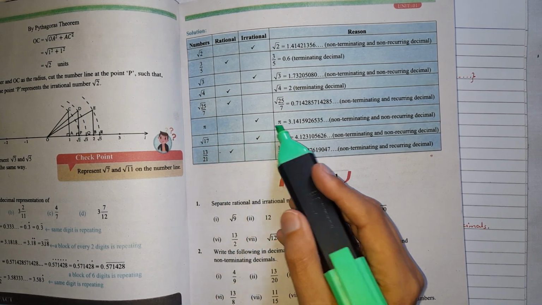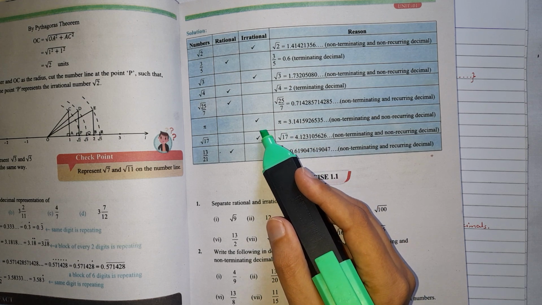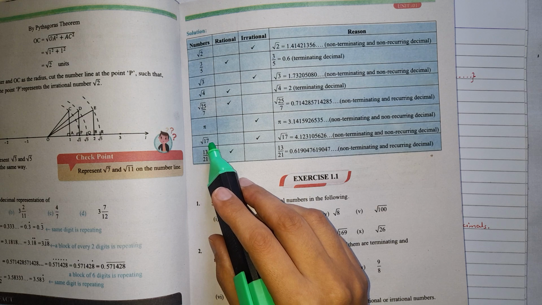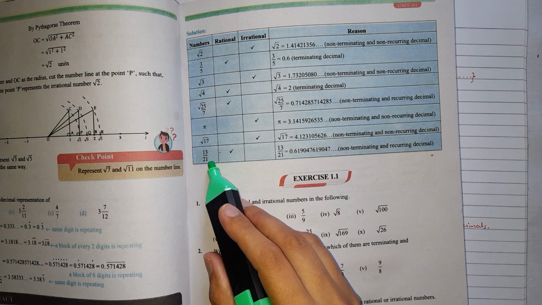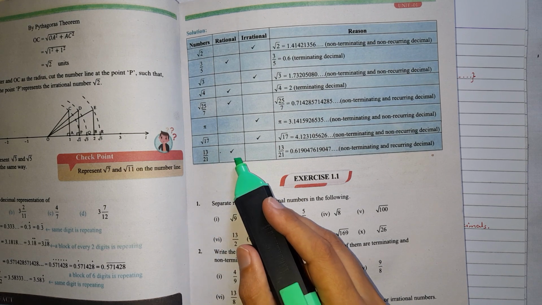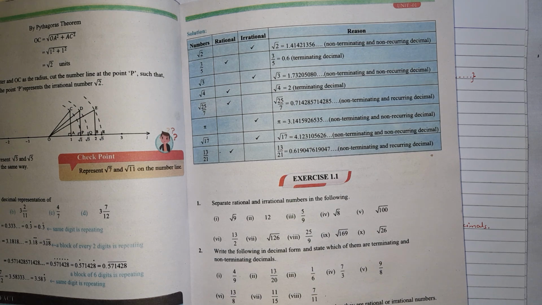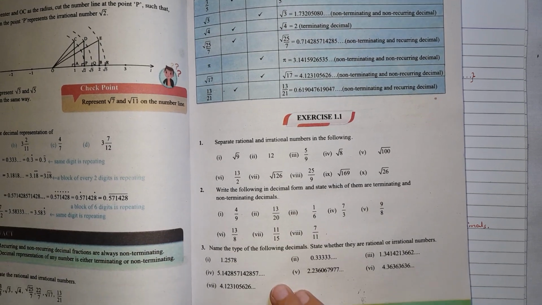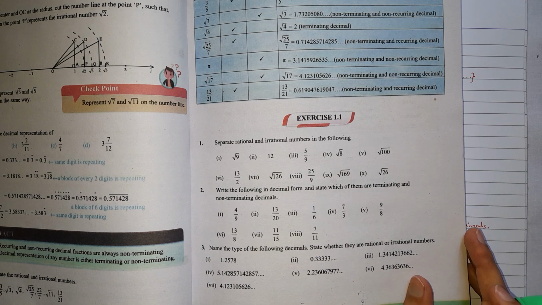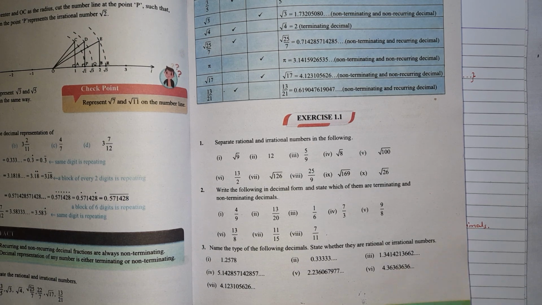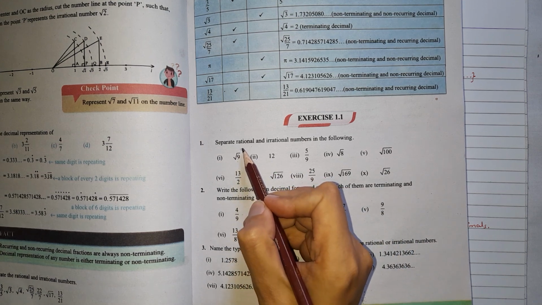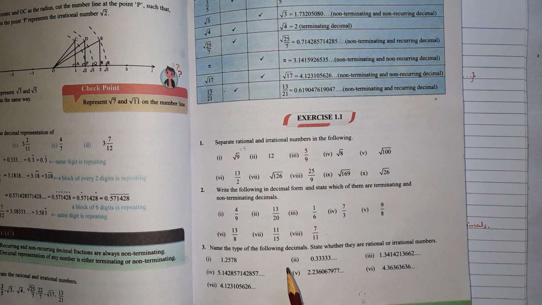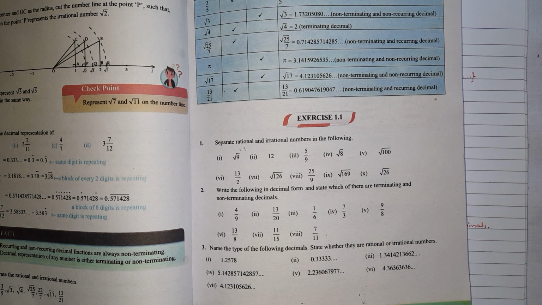Pi, we know it is a non-recurring, non-terminating decimal, so it is irrational. Under root 17, again it is non-terminating, non-recurring, so it is irrational. And this 13/21 is a fraction, so it is a rational number. Now what we are going to do in this exercise 1.1 is separate rational and irrational numbers. If we look at under root 9, it simplifies as 3, which is a natural number, and natural numbers are categorized as what?